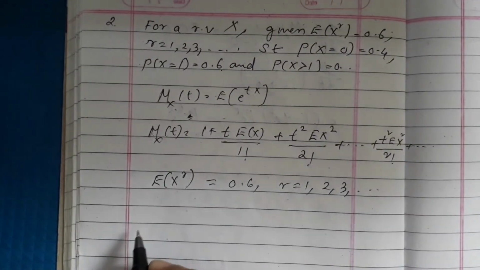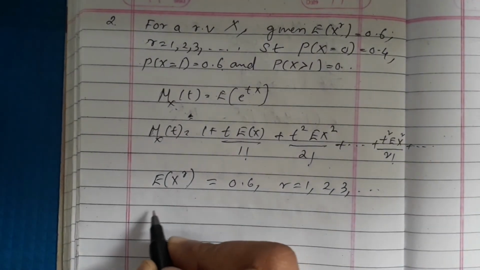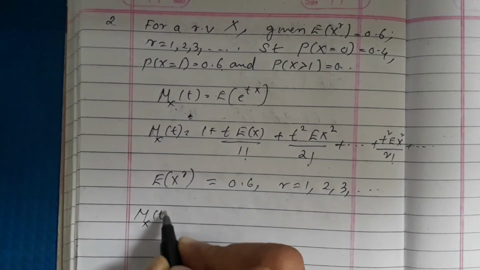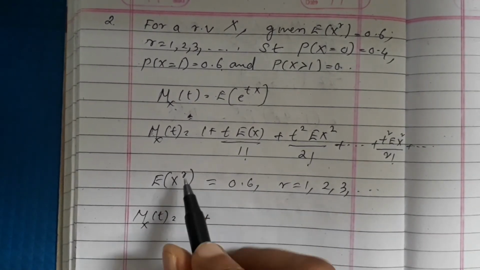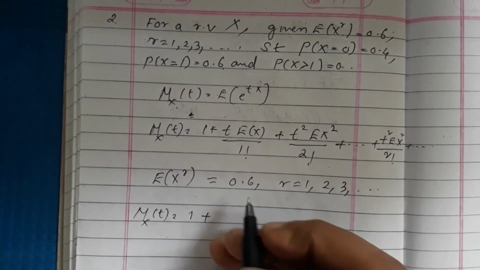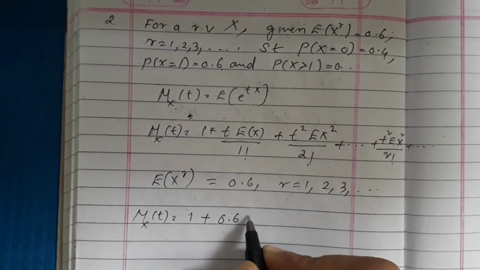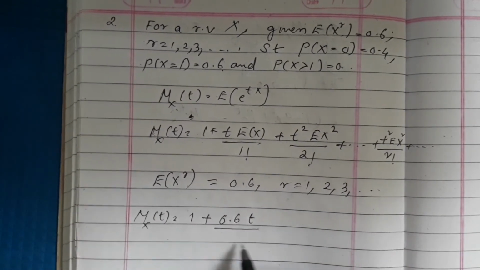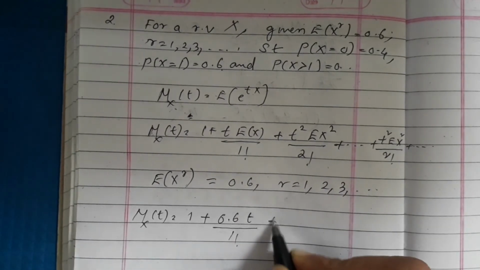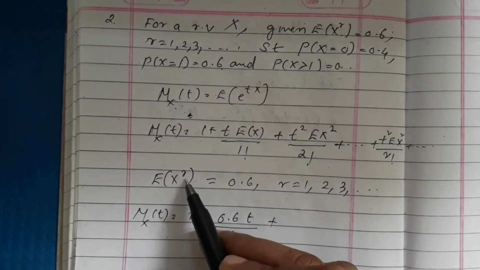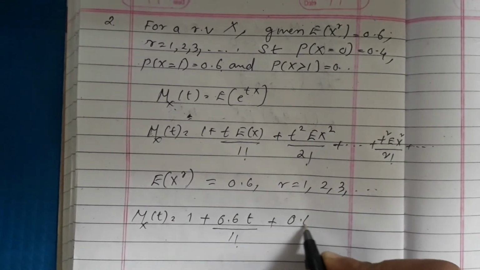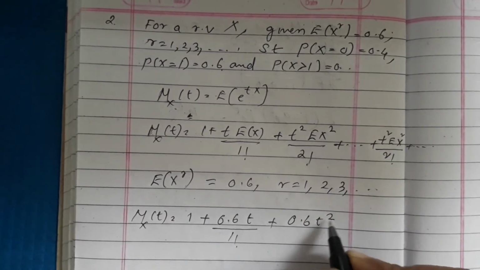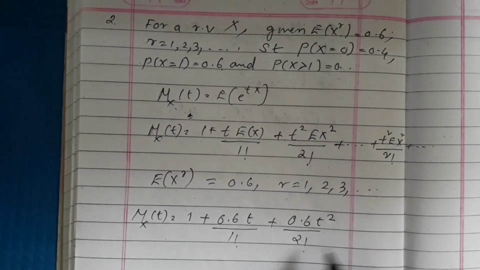So substituting this, we get M_X(t) is equal to 1 plus 0.6t divided by 1 factorial. Again, expectation of x square is also 0.6, so 0.6 t square divided by 2 factorial.